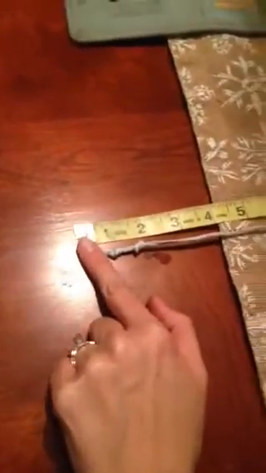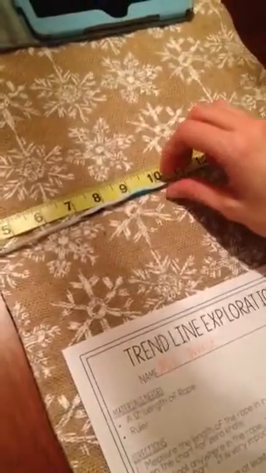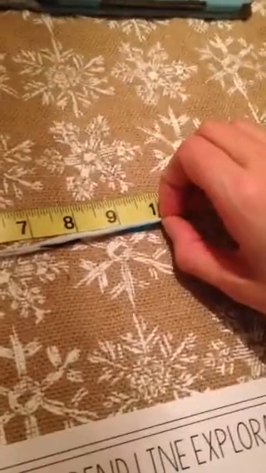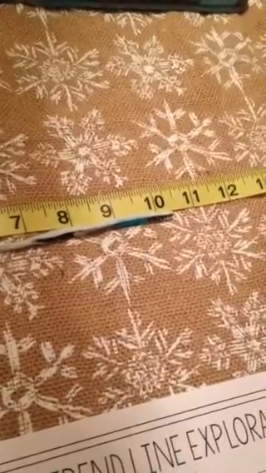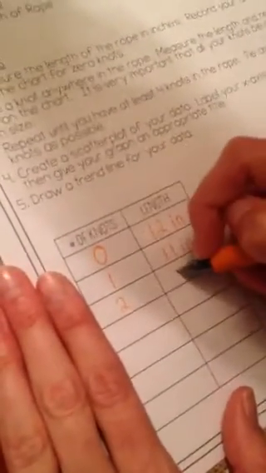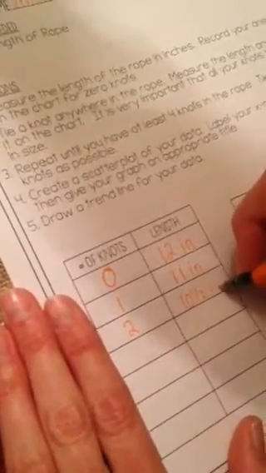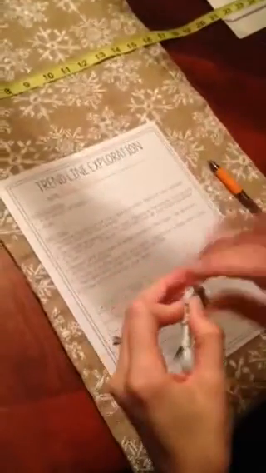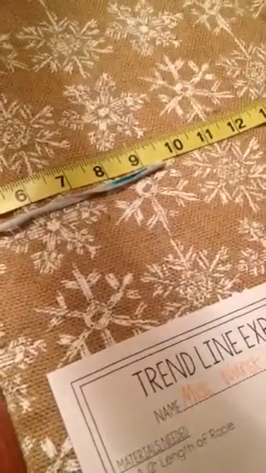Ooh, maybe. And measure. Okay, that one's kind of close. Go with 10 and a half. Tie another one. Looks like 9 and a half.